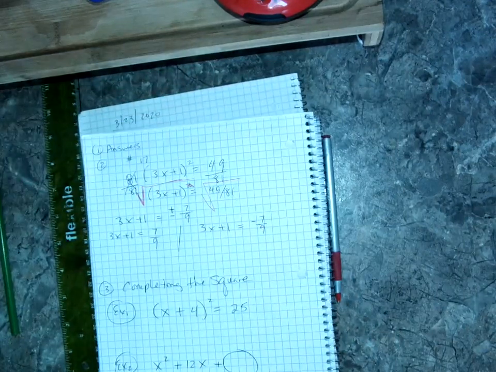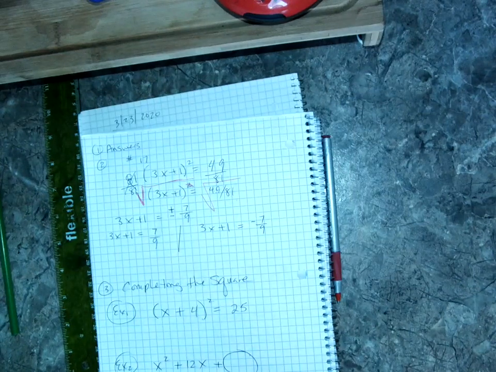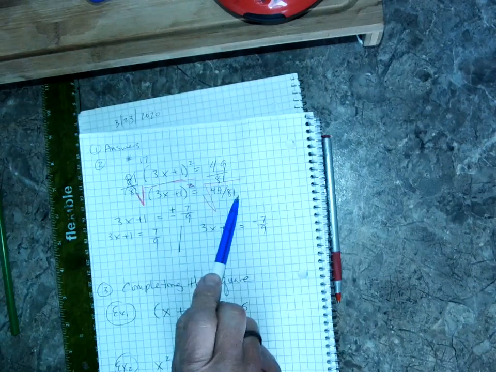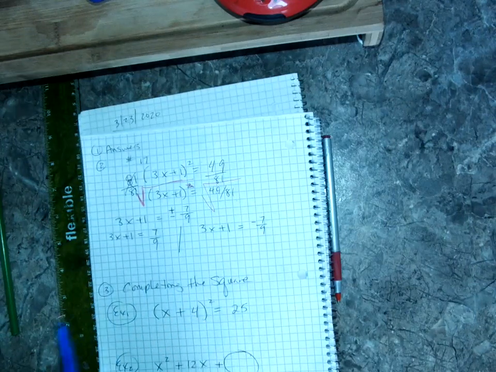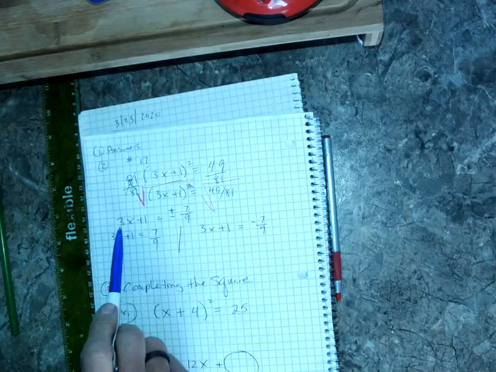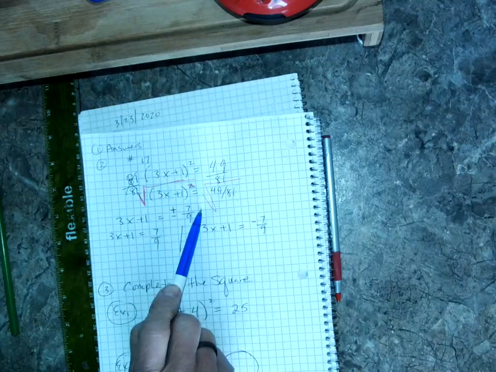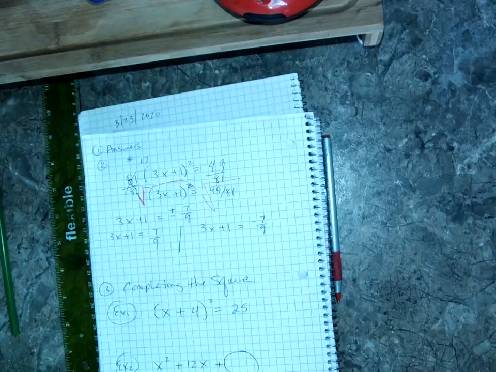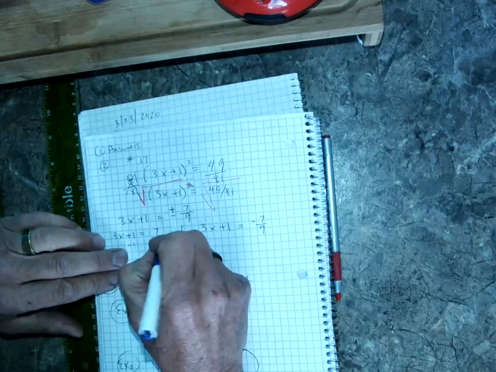Okay, so I need two answers because it's x squared. I square rooted my 49/81, so I got plus or minus 7/9. I need two answers, so I need two mini equations: 3x plus 1 equals the positive, 3x plus 1 equals the negative. Now, let's just solve. Okay, minus 1, minus 1.